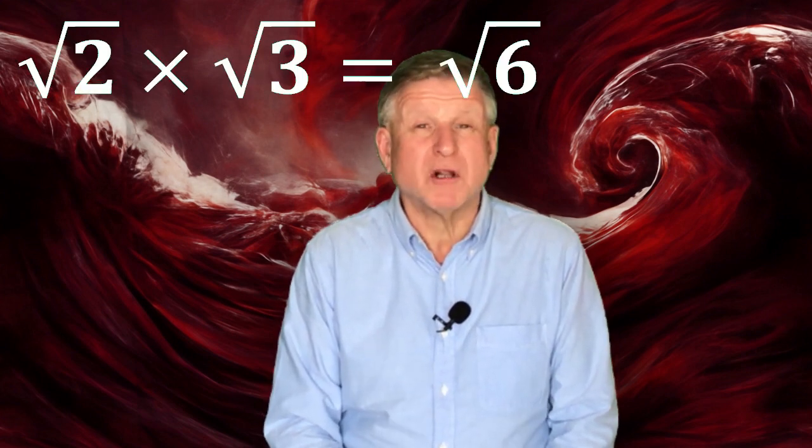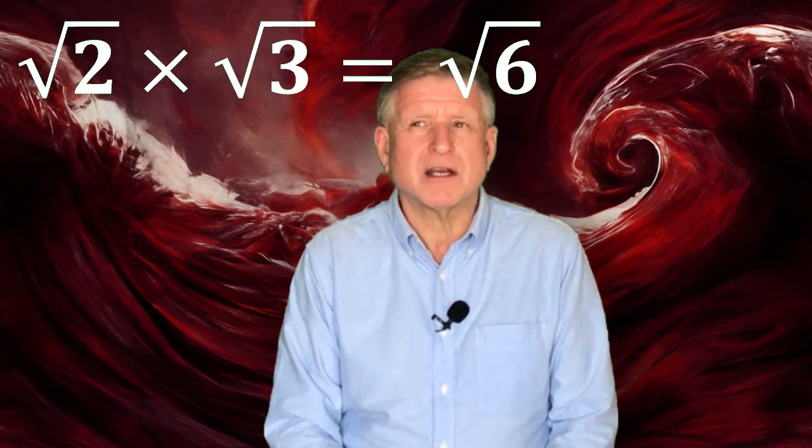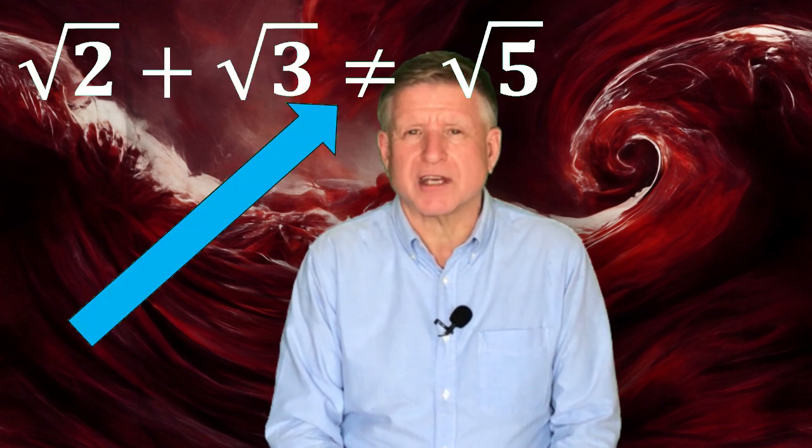Now, there are certain rules that you can apply to arithmetic with surds. You can multiply them together. For example, root 2 times root 3 is equal to root 6. But you couldn't add surds together in the same way.